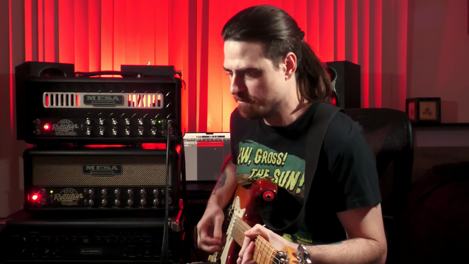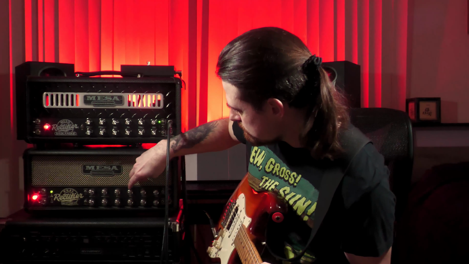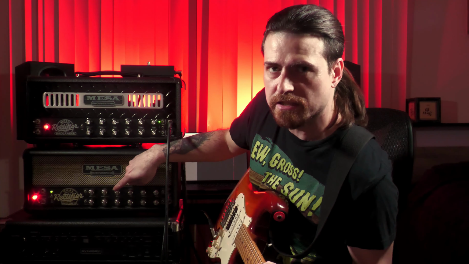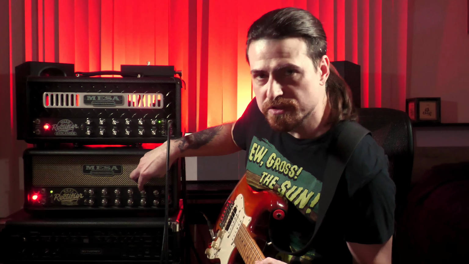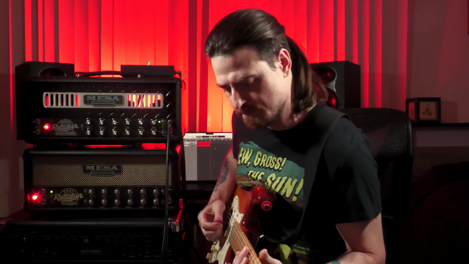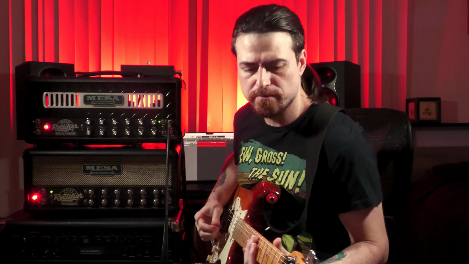The Recto-Verb. Alright, so right off the bat, I'm going to scoop the mids a little bit. And take the bass down to about 10 o'clock. Keeping the mids at about 10 o'clock as well. Boost the treble to 1 o'clock and the presence to about 1 o'clock as well. Let's compare that to the Badlander. Recto-Verb.